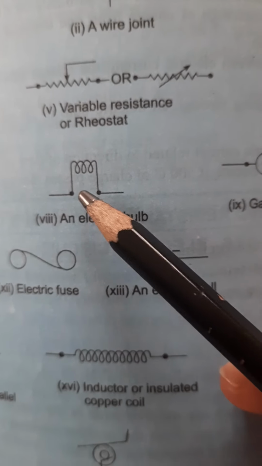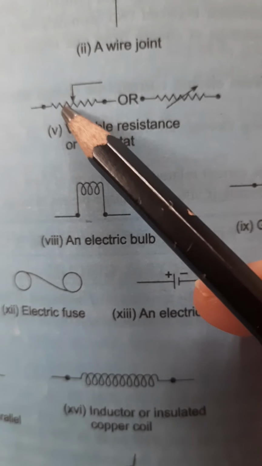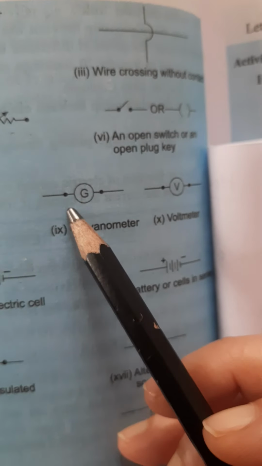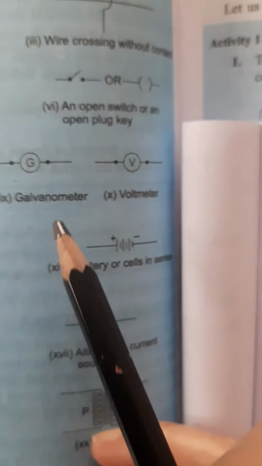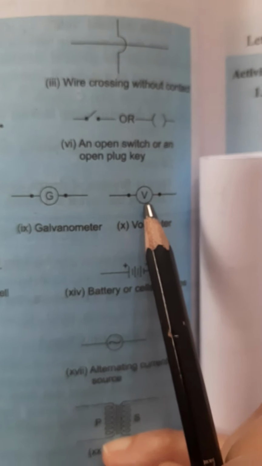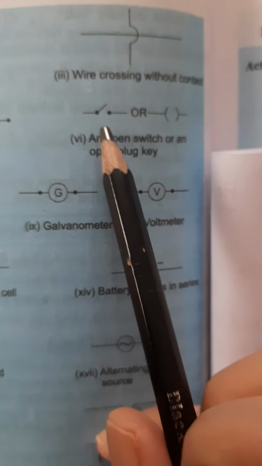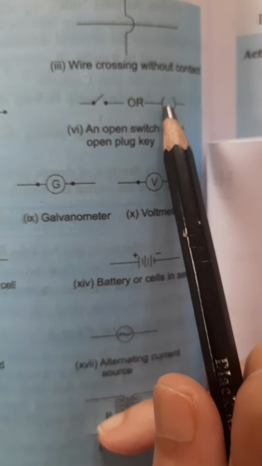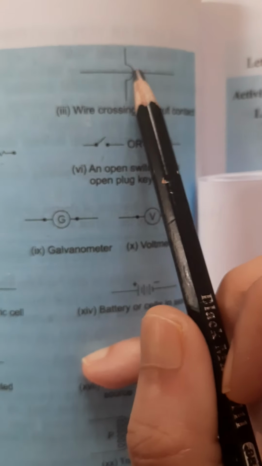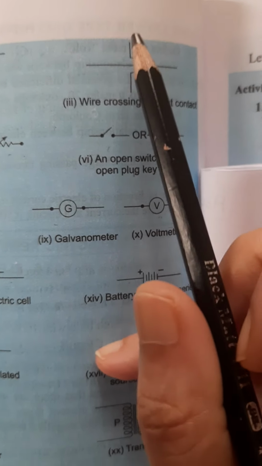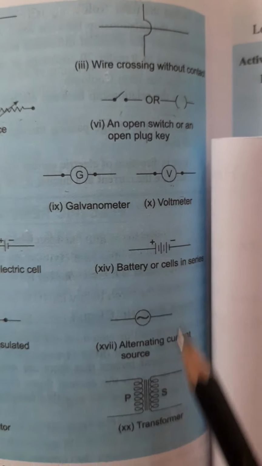This is a symbol for an electric bulb. This is the symbol for the rheostat. It can be this way or this way. This is another device that is known as the galvanometer. Then we have another device, a voltmeter, to measure the potential difference across the conductor. This is an open switch. An open switch can be drawn this way or this way. And these are two wires which are not connected with each other. One is drawn straight, and one is drawn with a loop over the other.